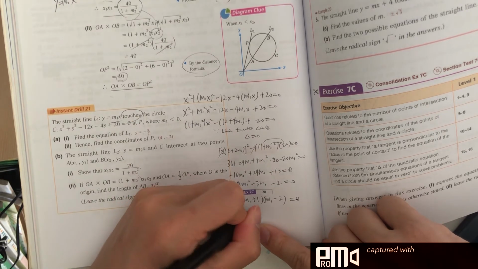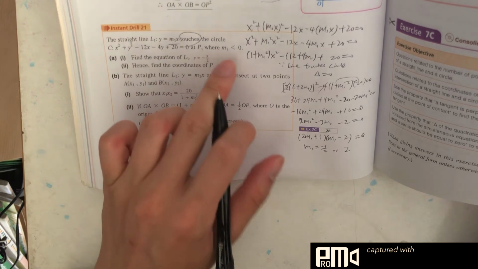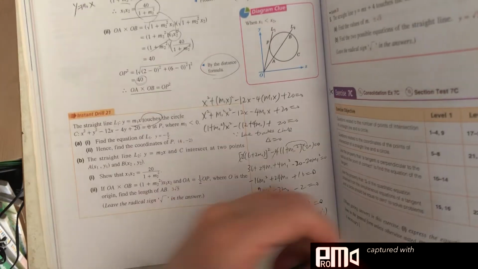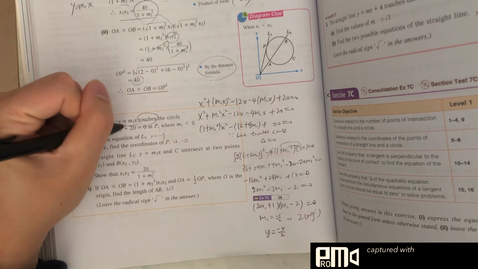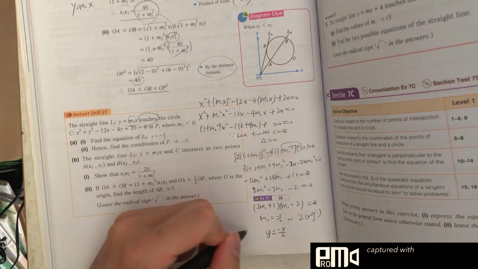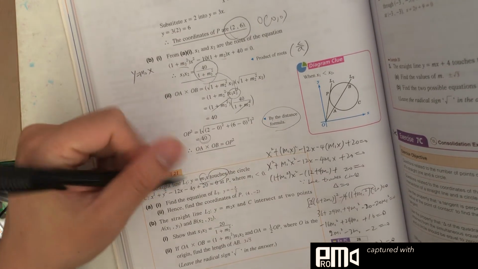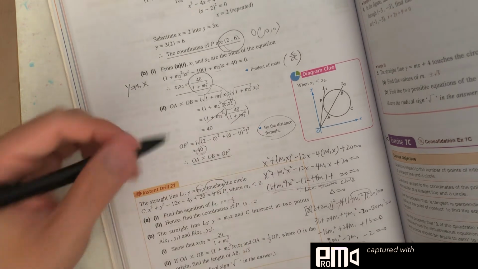So m1 will be negative 1 over 2 or 2, something like that. And m1 should be greater than 1, so we get the positive number. So y equals negative x over 2, because we find this L1. And the coordinates of P, just put in these equations to find out x.